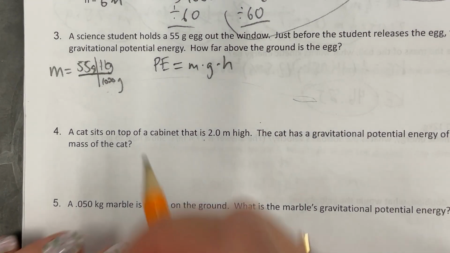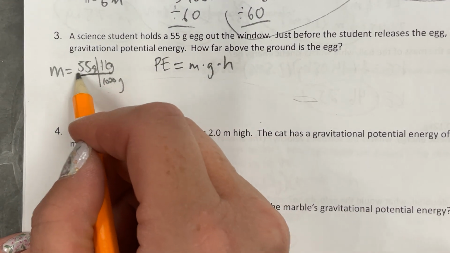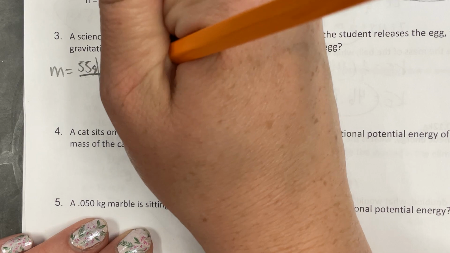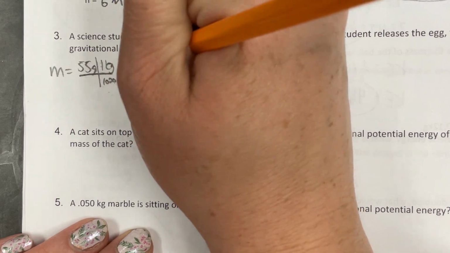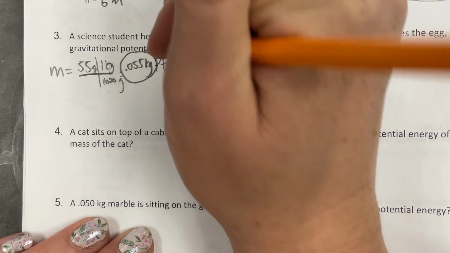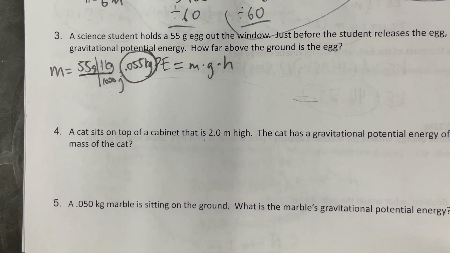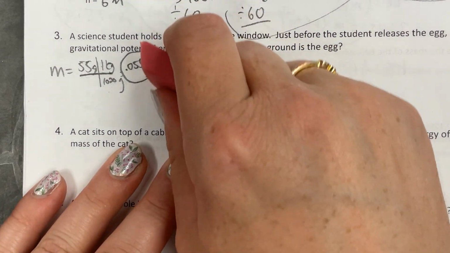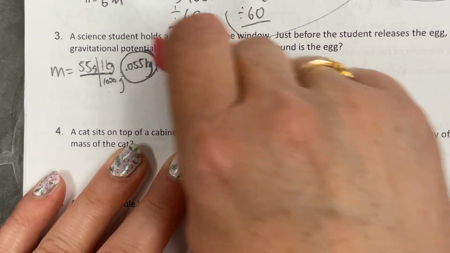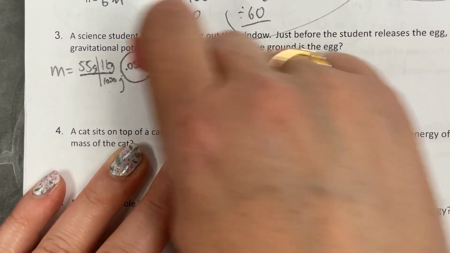So 55 divided by 1,000, that's going to move the decimal place left 3. So that will be 0.055 kilograms. Sorry, I didn't leave a lot of room there. Okay, 0.055 kilograms. That's going to be the mass that I use because remember, the units have to be in kilograms for mass. I'm going to scooch this formula over a little bit.